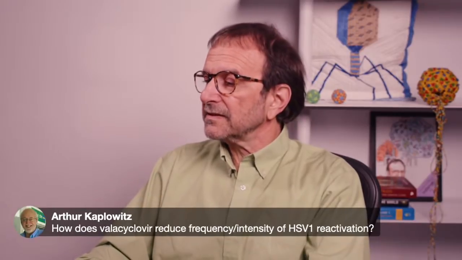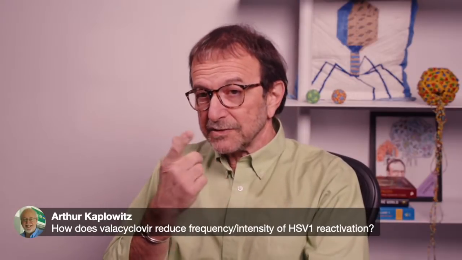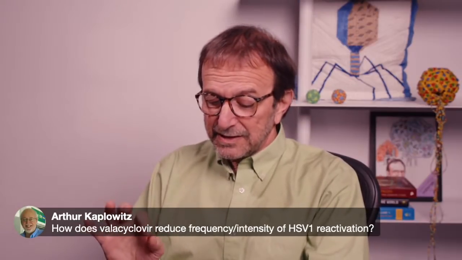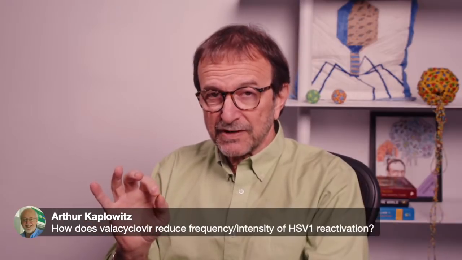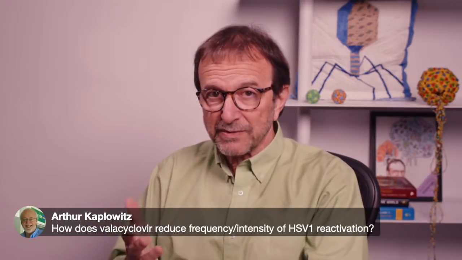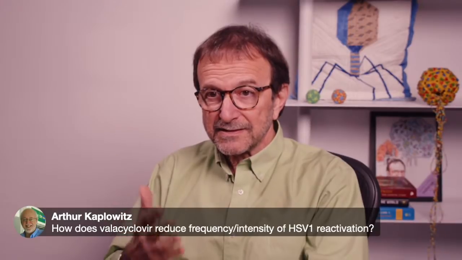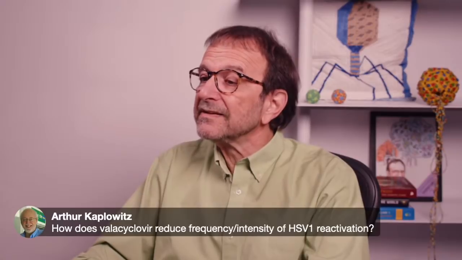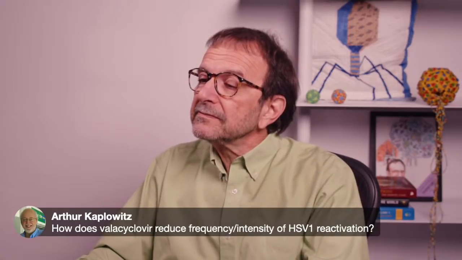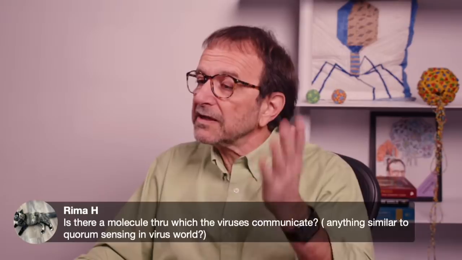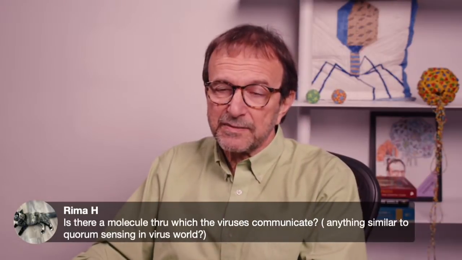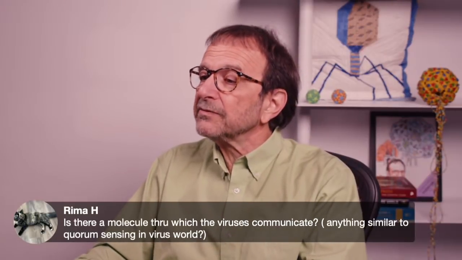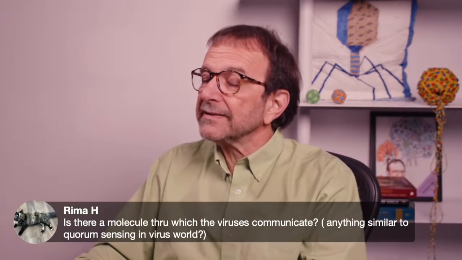How does valacyclovir work? Well, what it does is you get a cold sore, and then you treat it, and it stops virus reproduction, so the sore goes away more rapidly. It doesn't last as long because it's a really good inhibitory drug, as we'll see later. Is there a molecule through which viruses communicate? As I said, in bacteriophage, maybe, but nobody's reported that in eukaryotic viruses. But why not?